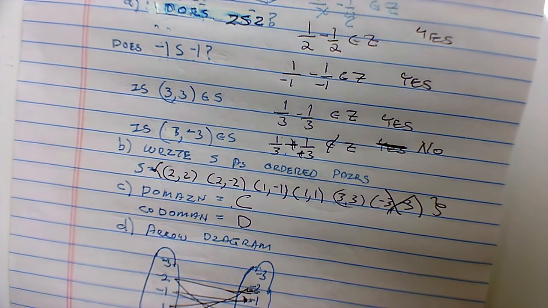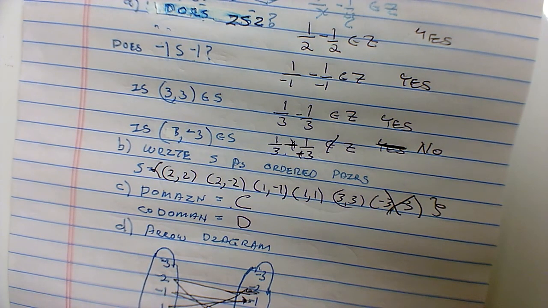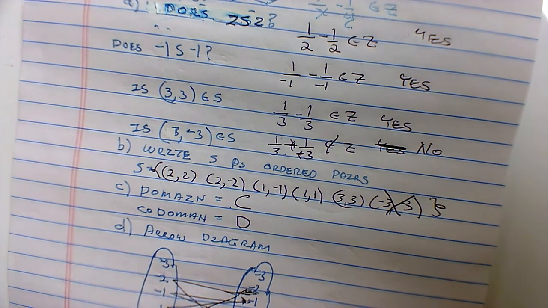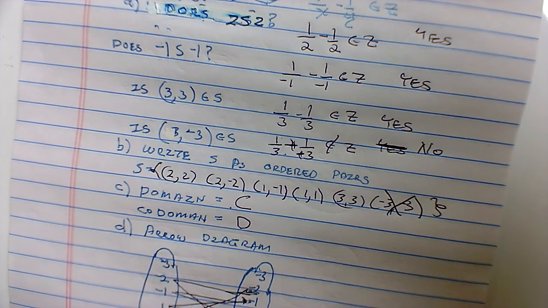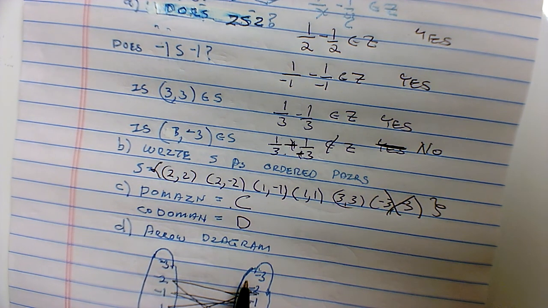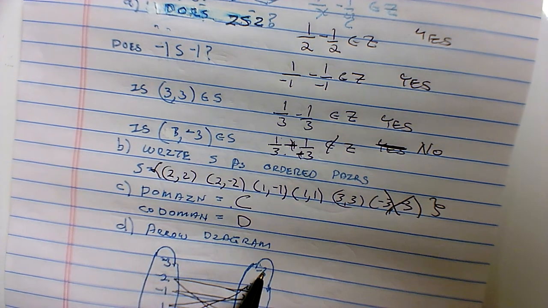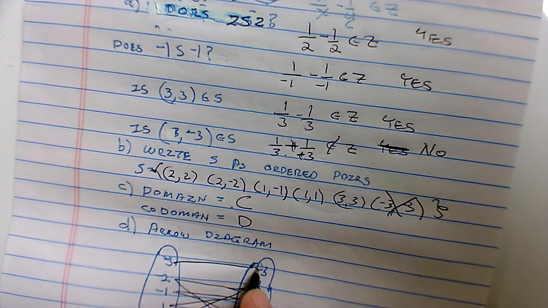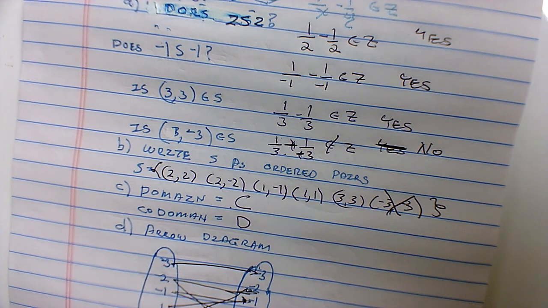We saw that 3 is going to relate to 3. How about negative 3? 3 is not going to relate to negative 3, but negative 3 is going to relate to this one. So we could do an arrow diagram.